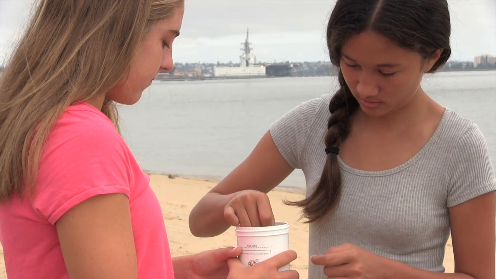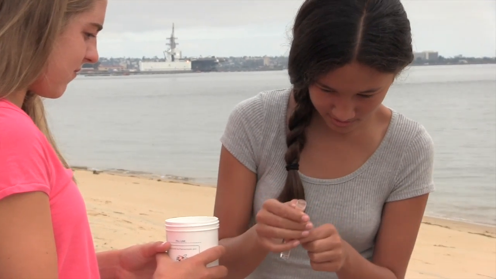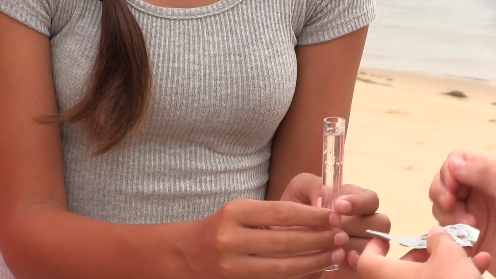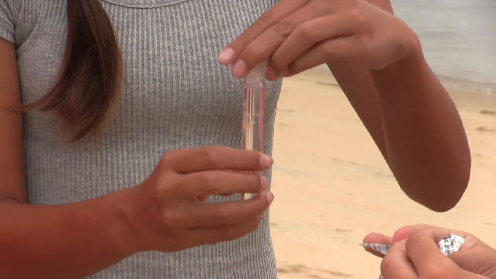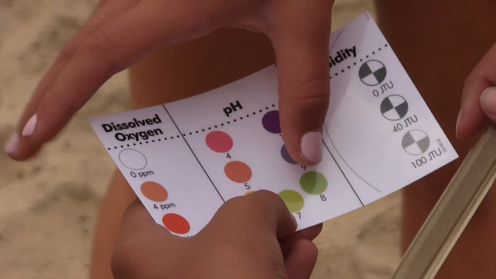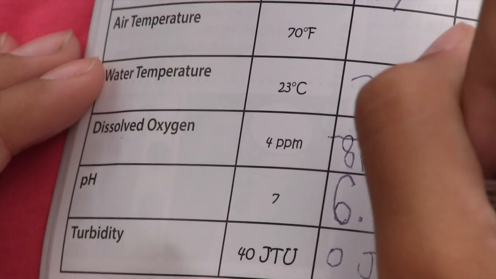Fill the test tube to the 10 milliliter line with the water sample. Add 1 pH wide range test tab. Once the tab is disintegrated, compare the color of the sample to the pH color chart.